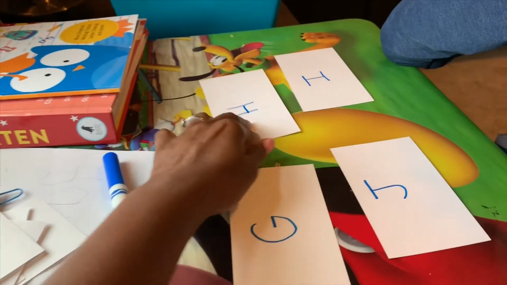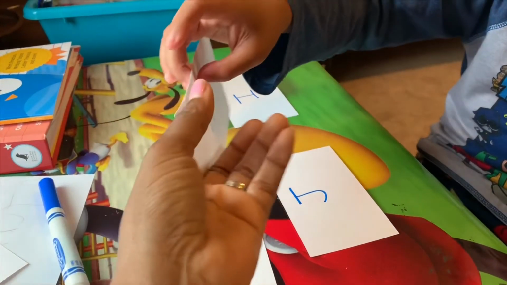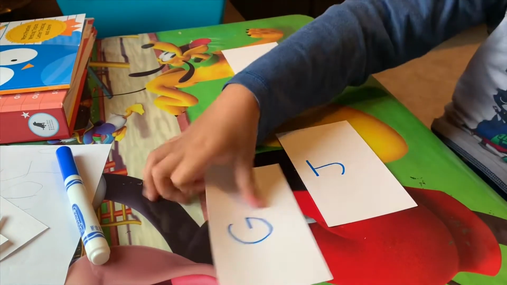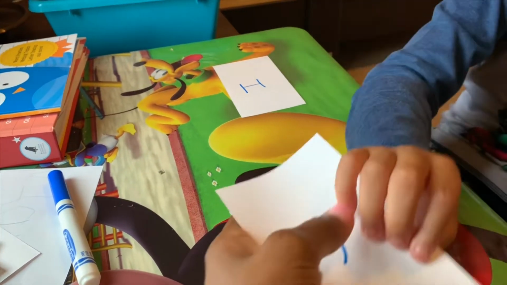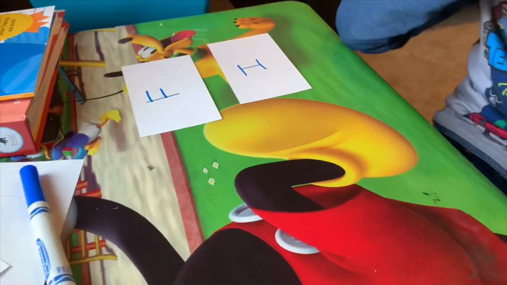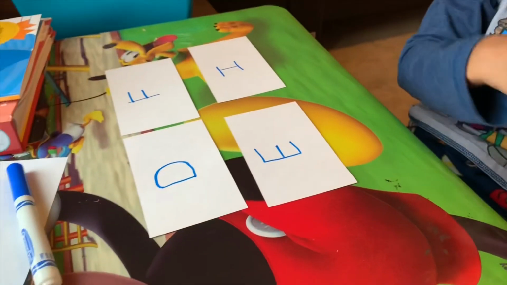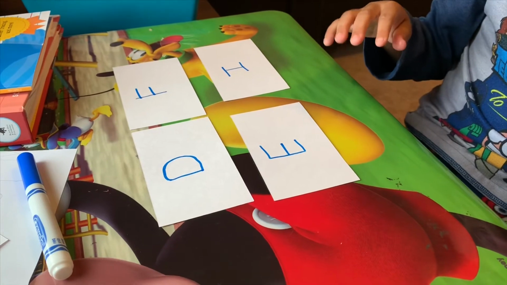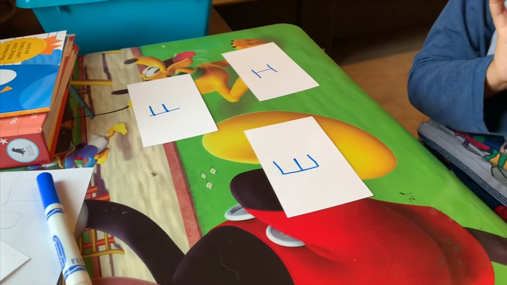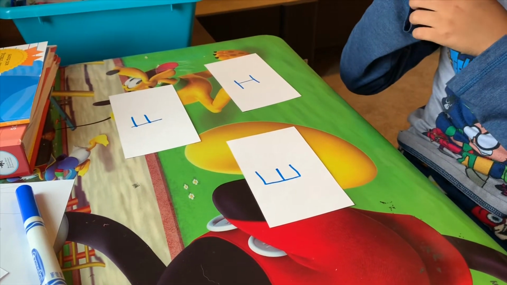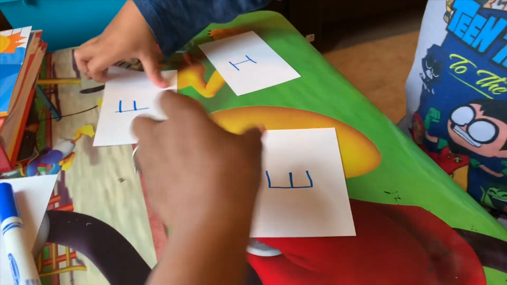Can you give me the letter sound that makes H? What about G? G. J. J. Can you give me the letter sound D? D. Try again. D. Good. What about F? Try again. Good job.